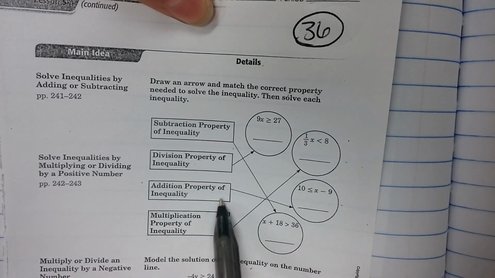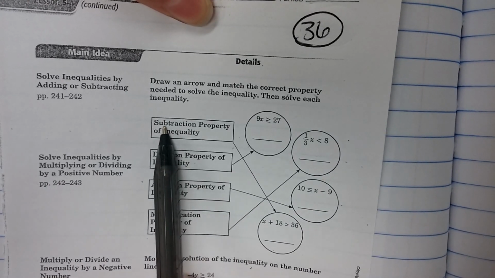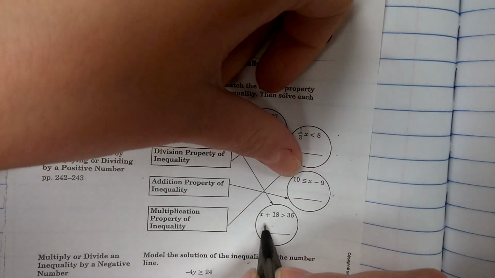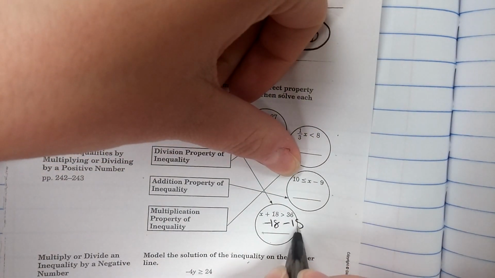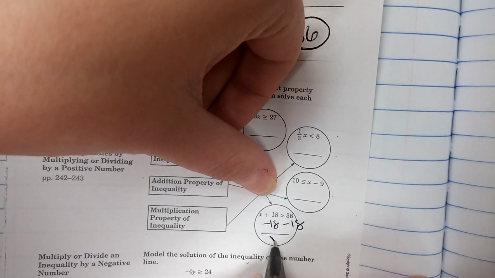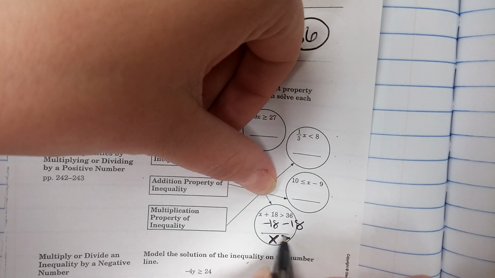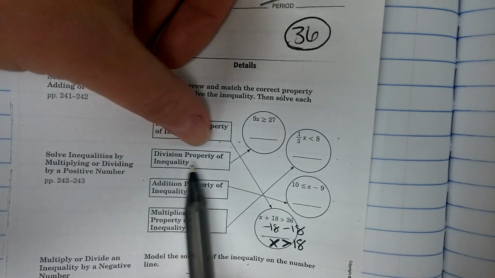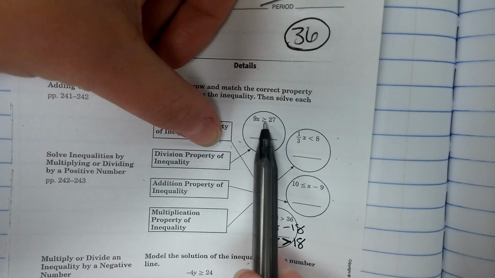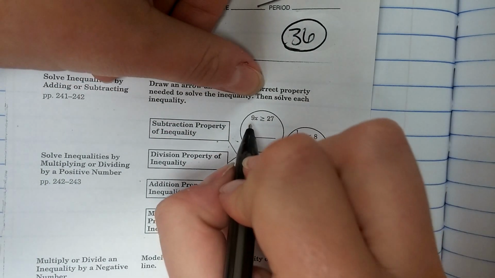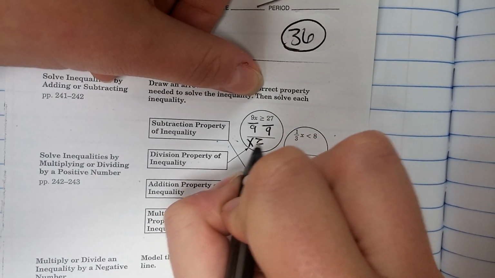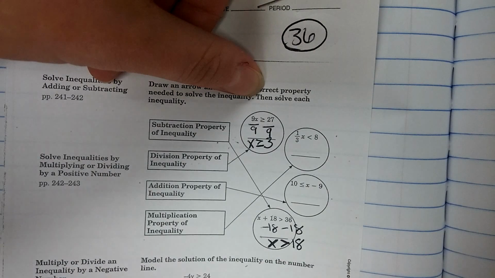So the arrows are already drawn for you. First one, subtraction property of inequality. This is that guy here. We would have to subtract 18, subtract 18. When we do that, we end up with x is greater than 18. Okay? Division property of equality, we have 9x is greater than or equal to 27. Divide both sides by 9. We have x is greater than or equal to 3.